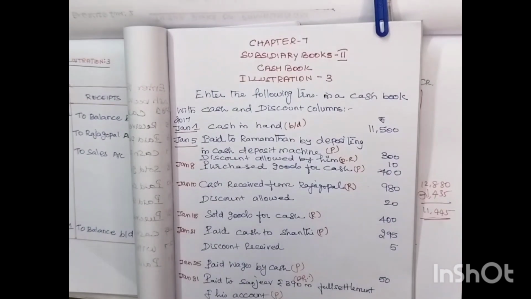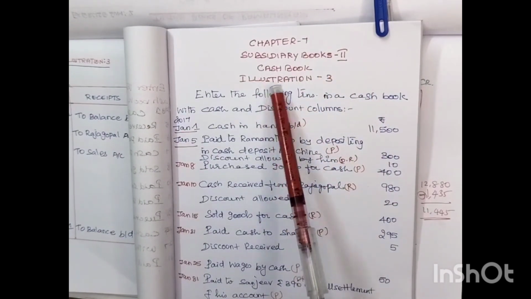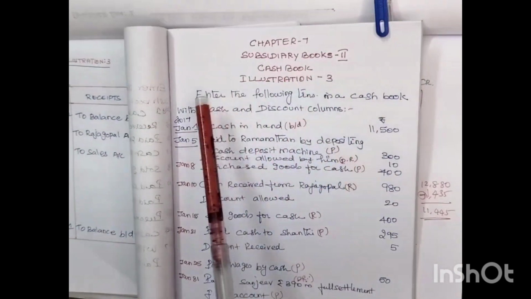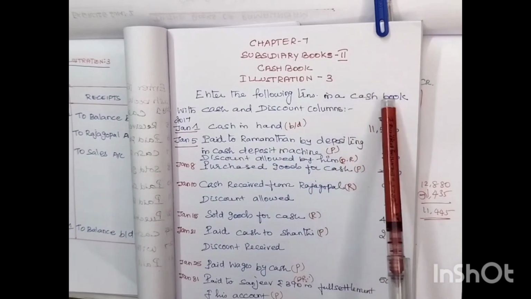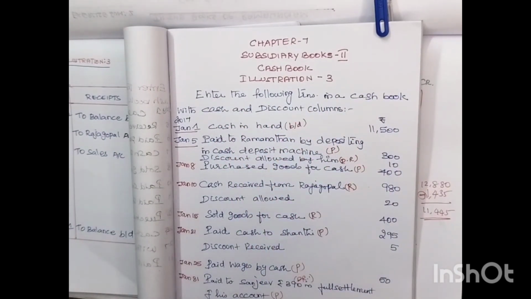In this video, we are going to learn about 11th Standard Accountancy, Chapter 7, Subsidiary Books 2, Cash Book, Illustration 3. Enter the following transactions in a cash book with cash and a discount column. It is a cash book with cash and a discount column. Discount and cash columns have both debit and credit side. So this cash book is called a double column cash book.